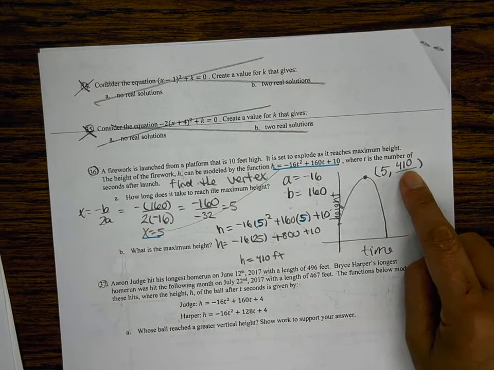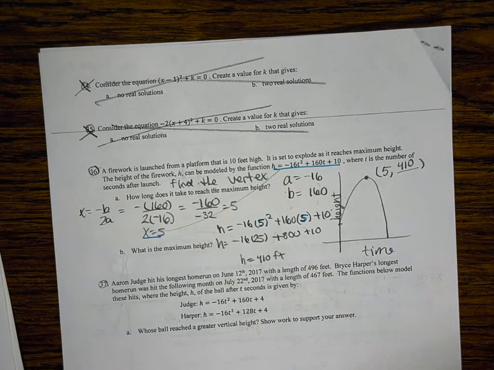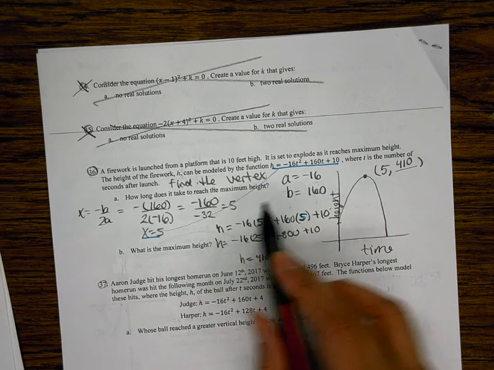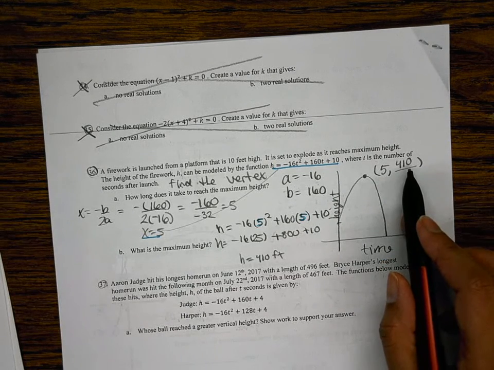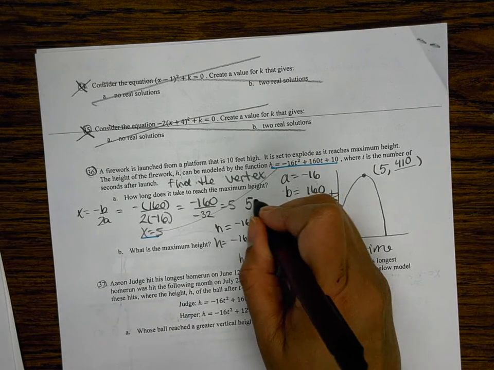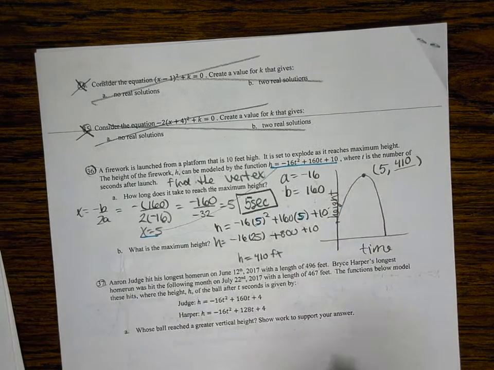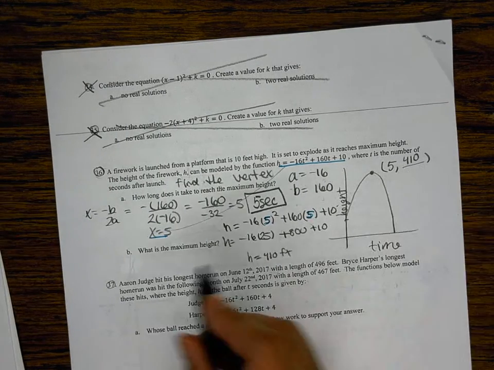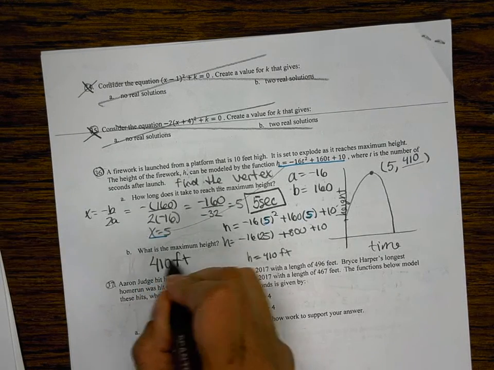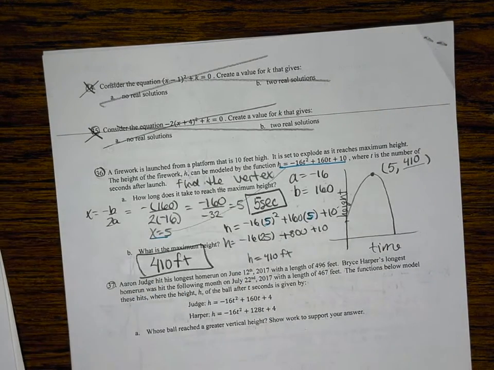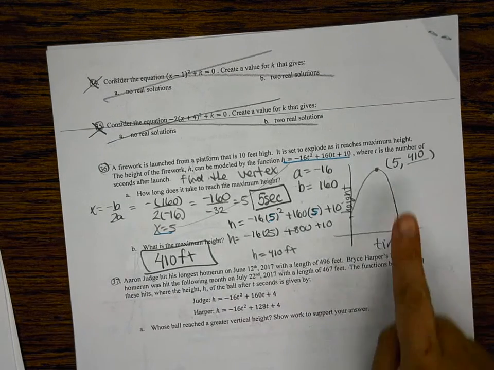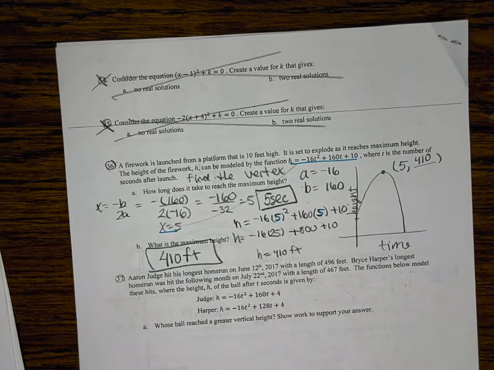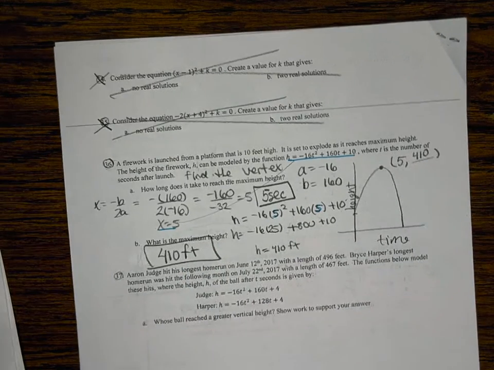We're ready to answer our questions. How long does it take to reach its max height? Is that the 5 or the 410? That would be the 5. 5 seconds. What is the max height? Is that the 5 or the 410? It's the 410, 410 feet. So, negative b over 2a, plug it in, get your vertex, know which one's which, and then label your answers. 5 seconds, 410 feet. All right, and we are also going to cross out 37.